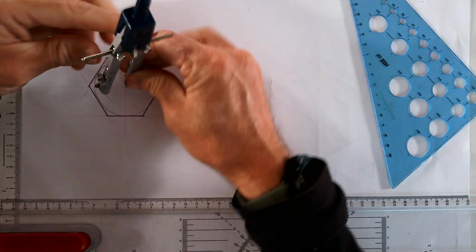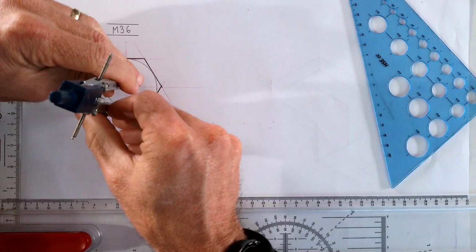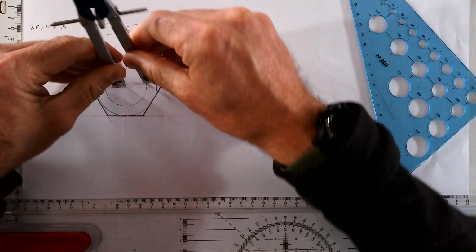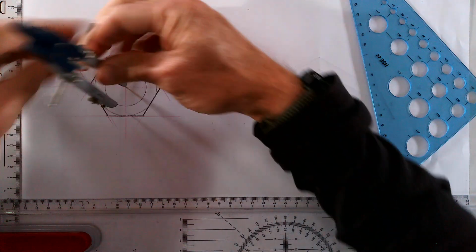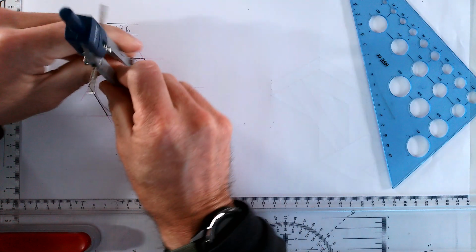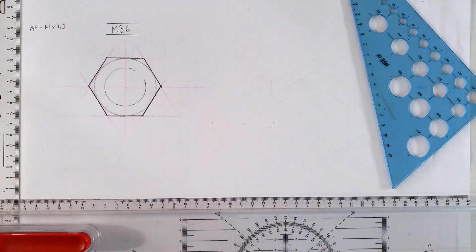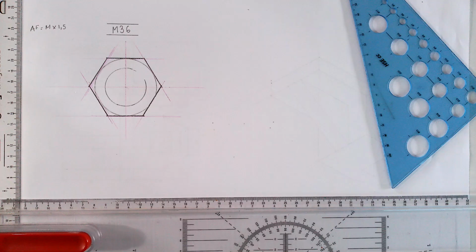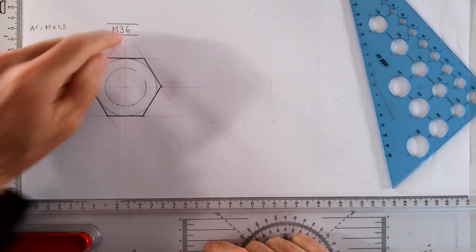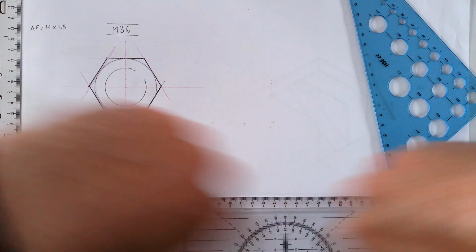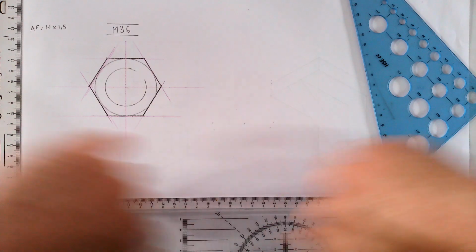Now this thread depth should be in what we call a lighter line weight. So what we call B lines, not your A lines, which are your outlines. This should be a B line, which is about a 0.30. Okay, so we break there. Is everyone happy? So that's my 36. That's that internal thread, that root.